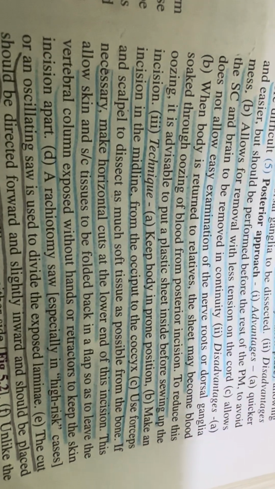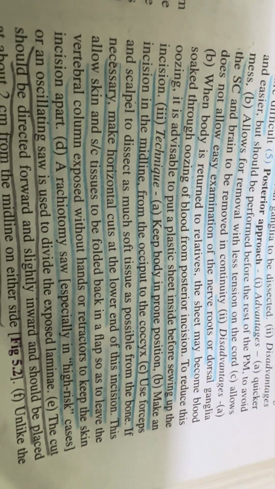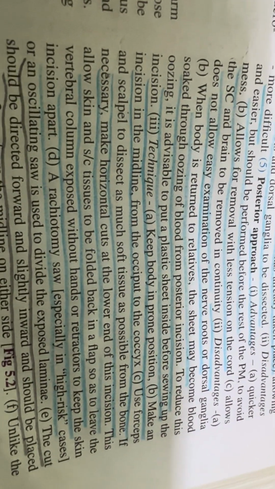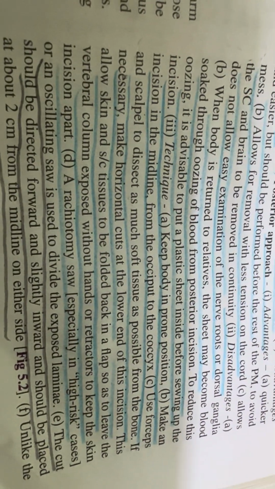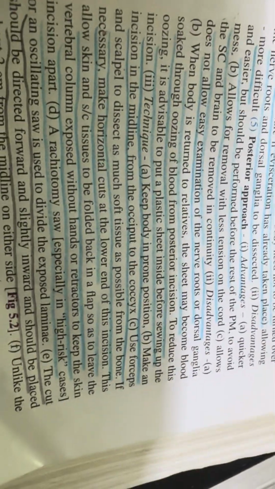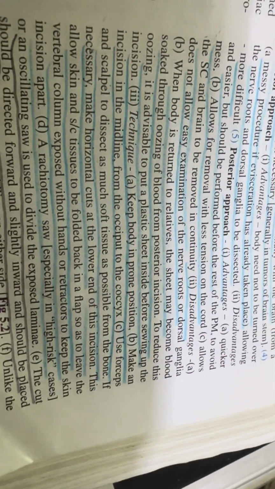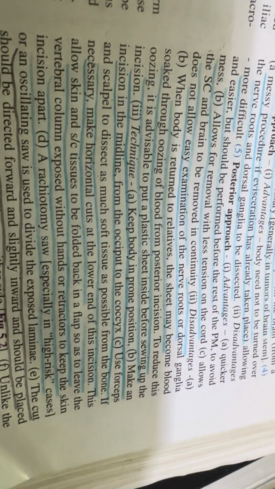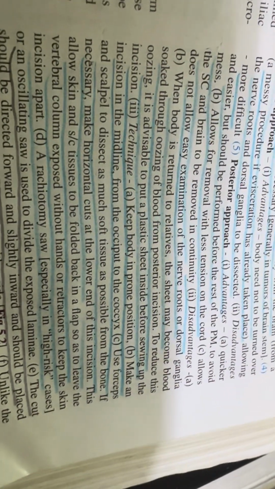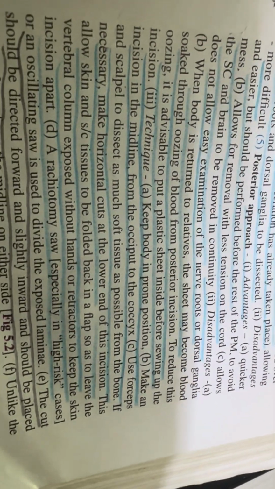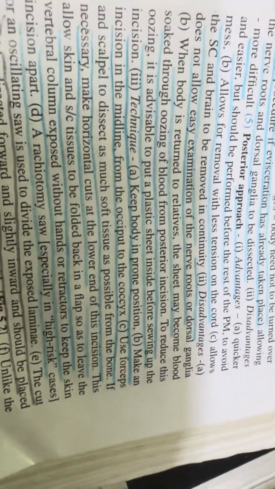When the body is returned to relatives, the sheet may become blood soaked through oozing of blood from the posterior incision. To reduce this oozing, it is advisable to put a plastic sheet inside before sewing up the incision. Technique: keep the body in prone position. Make an incision in the midline from the occiput to the coccyx.